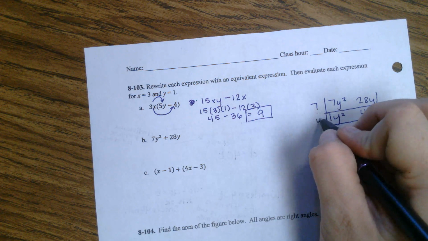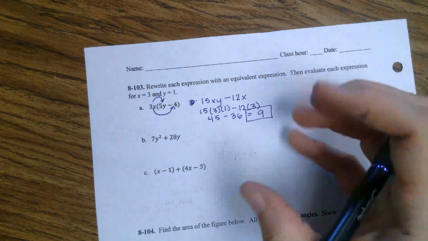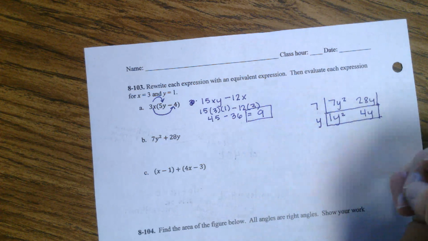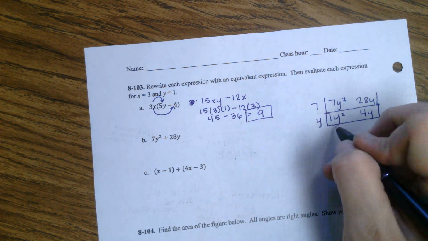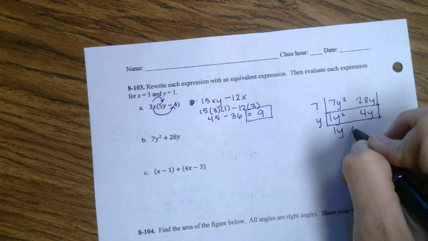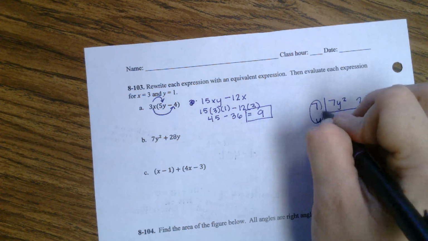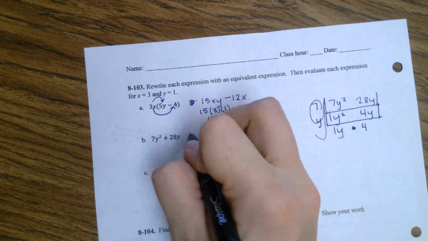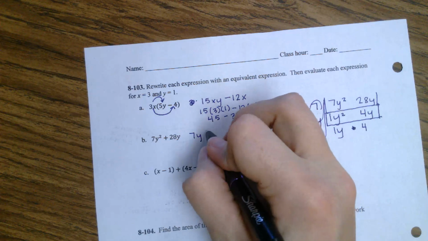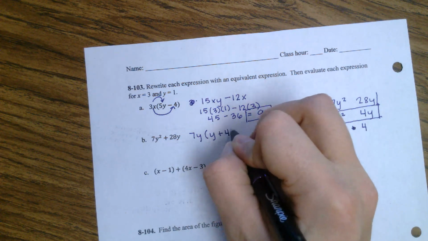I can actually say, well, y squared is y times y, so I can factor out a y. So that leaves me with 1y and 4. My greatest common factor is 7y. That is what goes on the outside of my parentheses. On the inside of my parentheses, I have y plus 4.